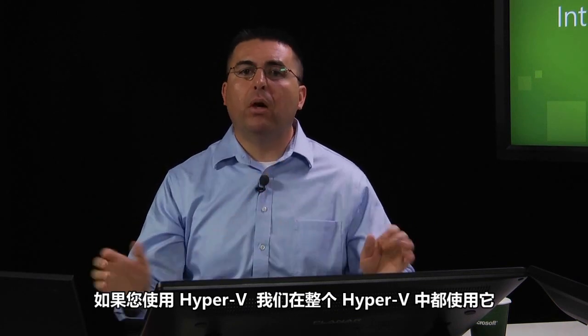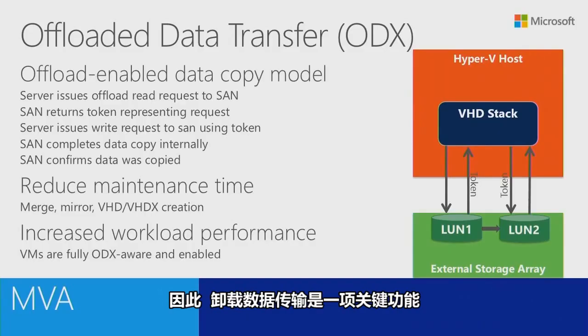What's important about this is it's built right in. It's plumbed right into Server 2012. If you're just doing a file copy, Server 2012 will take advantage of offloaded data transfer. If you're using Hyper-V, we use it throughout Hyper-V. If you're using it for live storage migration, or for virtual disks, Hyper-V will take full advantage of it. So ODX is a key capability.